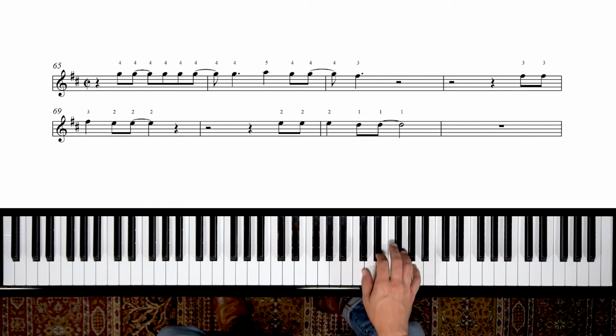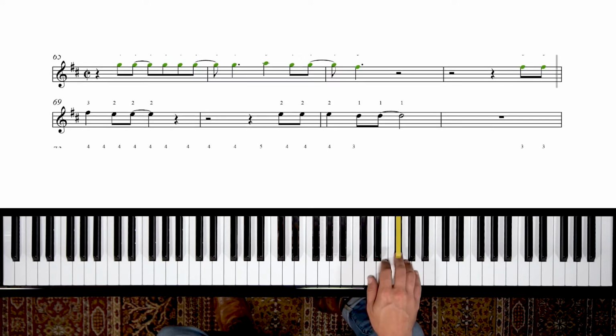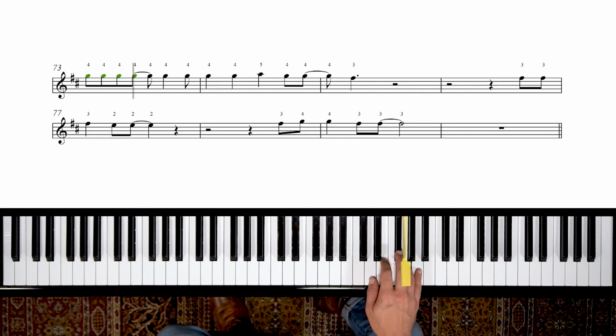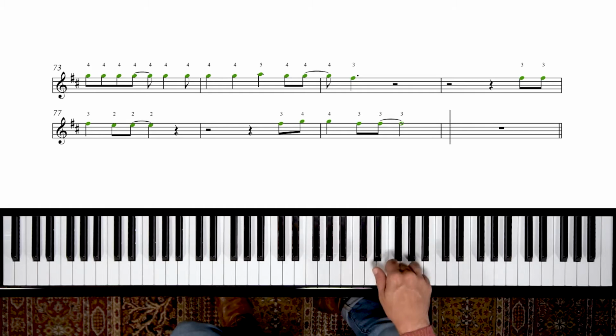Set. Go. 1 and 2 and 3 and 4 and 1 and 2, 3, 4 and 1 and rest. Here we go. 2, 3, 4 and 1 and 2 and 3, 4 and 1 and 2 and same rhythm. Here we go. Second half. 3 and 4 and 1 and 2 and 3 and 4 and 1, 2, 3, 4 and 1 and 2. Good. 1, 2, 3, 4 and 1 and 2 and 2, 3, 4 and 1 and 2 and 3 and rest.